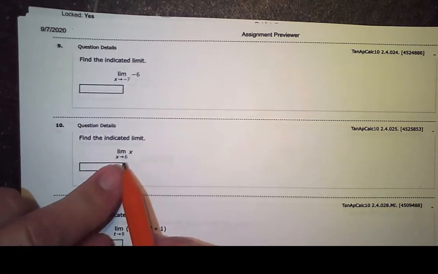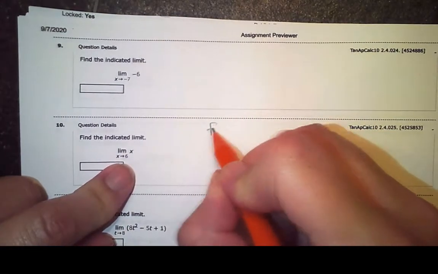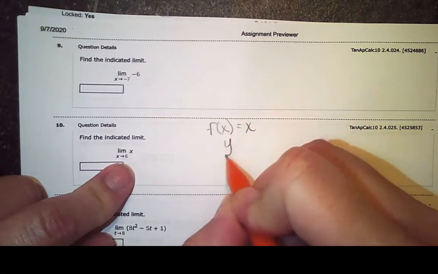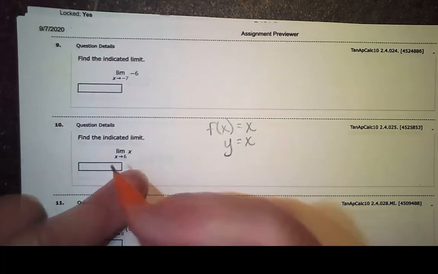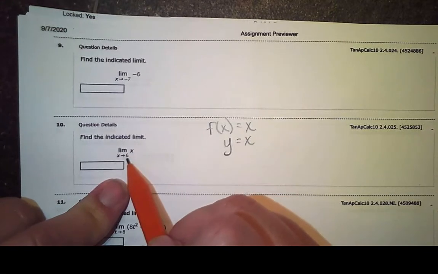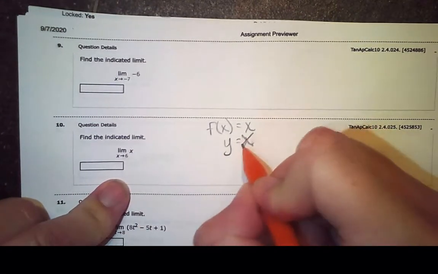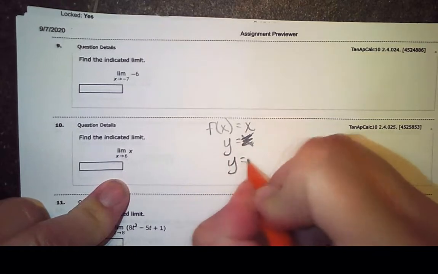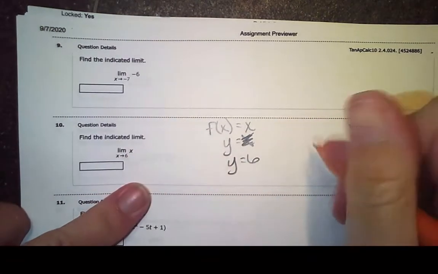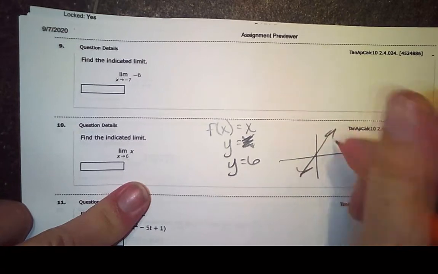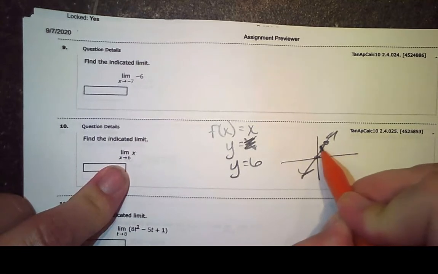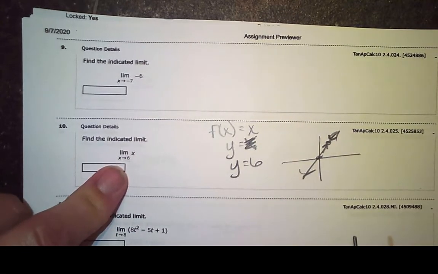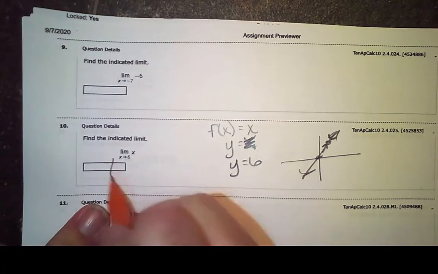All right, so if I have the limit of x, remember, that means that my function would just be x, or y equals x. Is anything keeping you from doing direct substitution? In other words, wherever there's an x, put a 6. So that means I just tried to cross that out. This is now 6. This is just a diagonal line that slices through 0 and has a slope of 1. So as I creep up to an x value of 6, the y value that I creep up to is also 6.